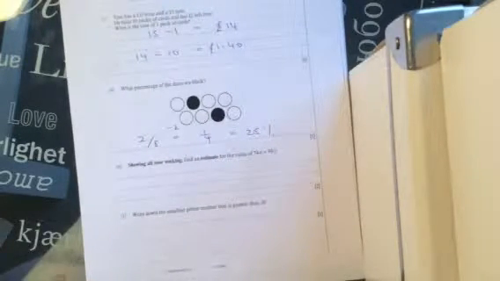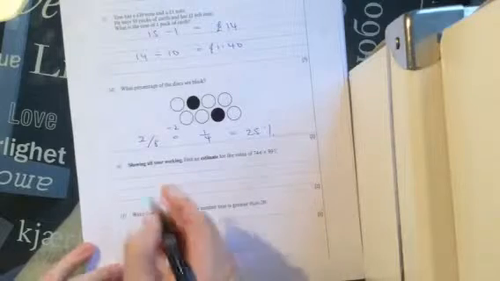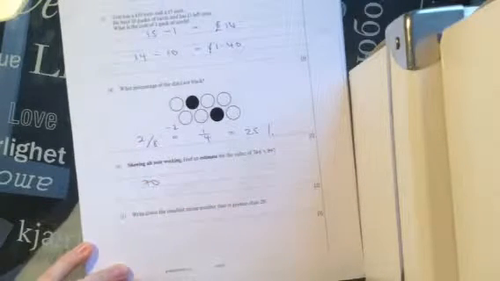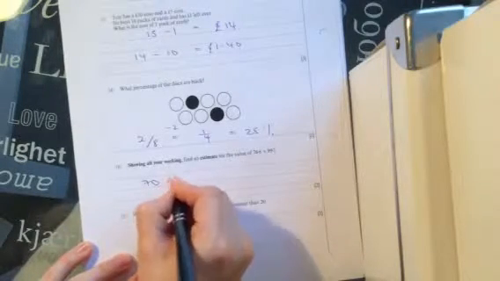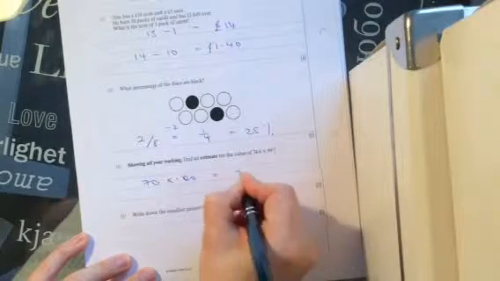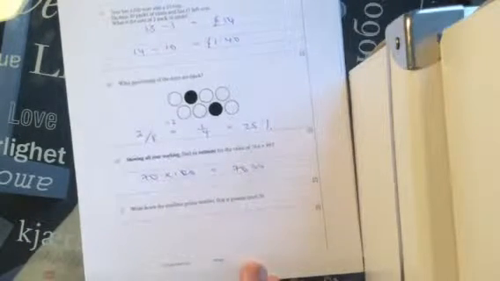Part E, showing all the working, find an estimate for the value of 74.6 times 99.7. If we're estimating, we need to round the numbers, and we round them to make them as easy as possible to work with. So we round 74.6 to 70, a nice easy number that's close to 74.6. And then we round 99.7 to 100. Multiply your new rounded numbers, and that gives you 7,000.